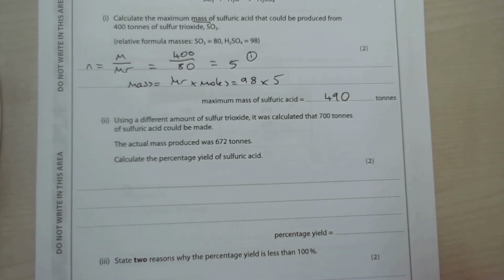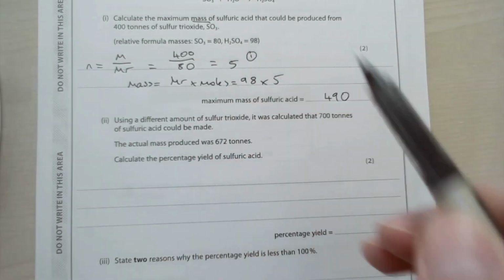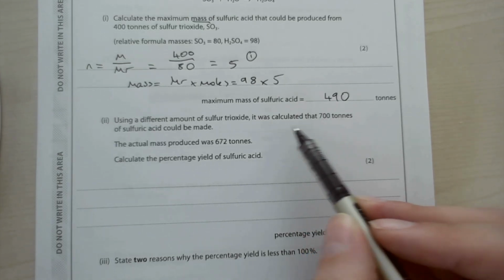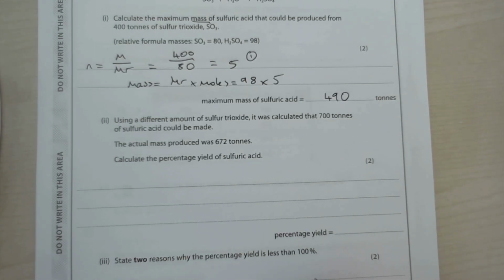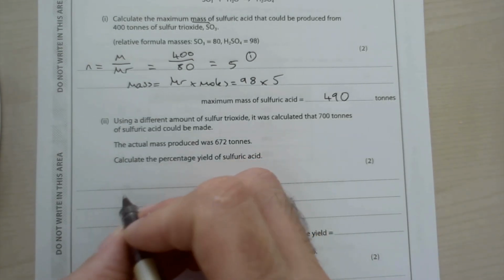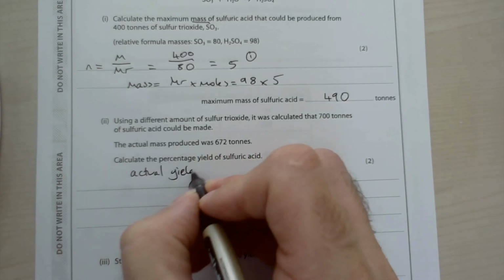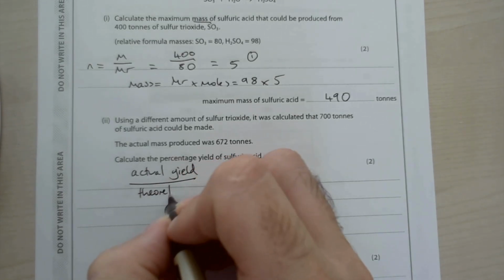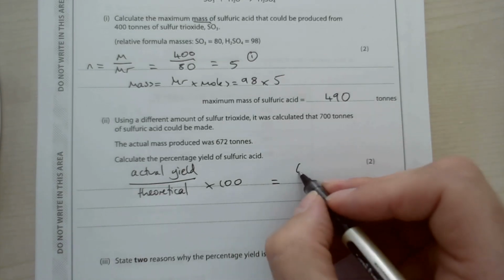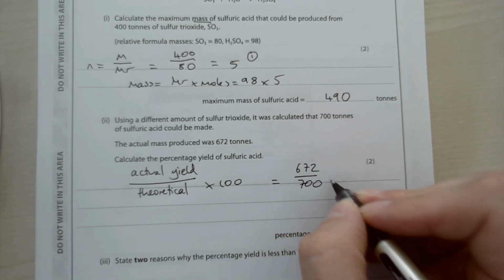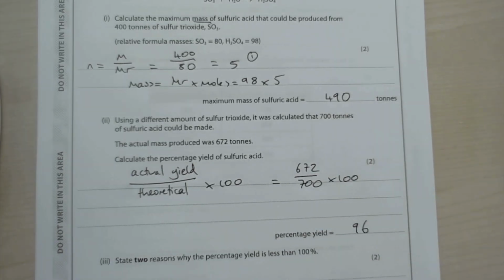Percentage yield of sulfuric acid. So different amount of sulfur trioxide, so it's a different bit of calculation here. We have 700 tons is the possible amount that could be made, but we actually produced 672 tons. So again, it's a nice simple calculation. It's the actual yield divided by the theoretical yield multiplied by 100. So that's going to be 672 over 700 multiplied by 100, and that gives you a percentage yield of 96%.